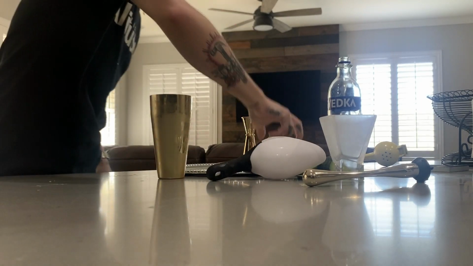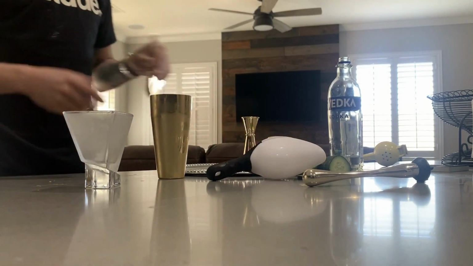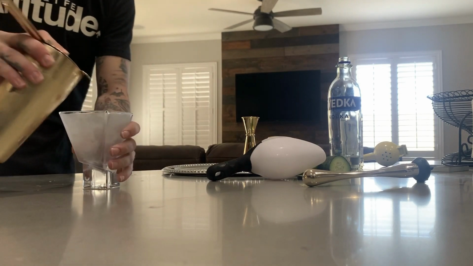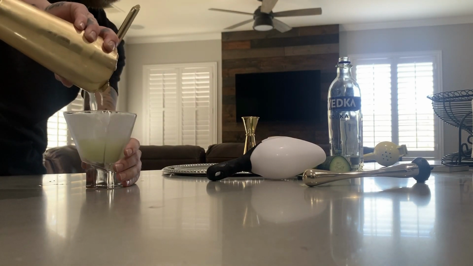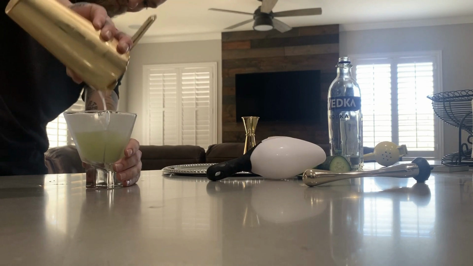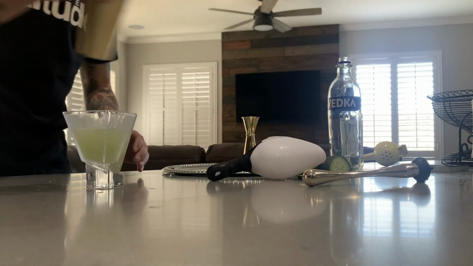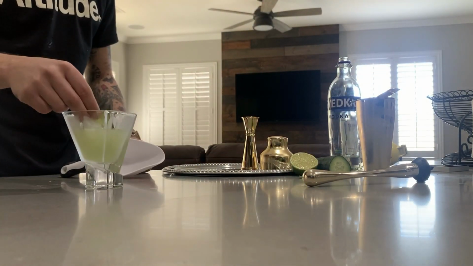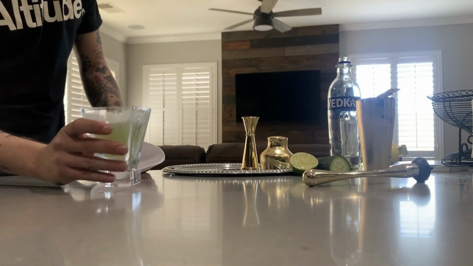There we go. Now we have the chilled martini glass. I'm going to go ahead and strain this in. Oh, it smells so good. And then for garnish, I'm just going to drop one cucumber wheel right on top and then one mint sprig. Boom. Cucumber martini. Cheers.